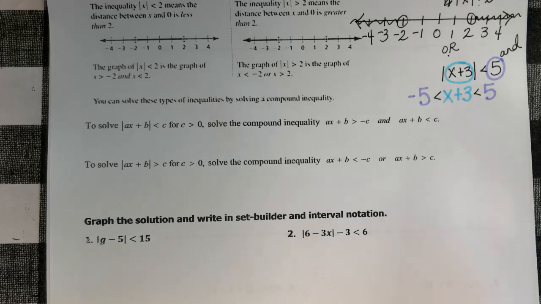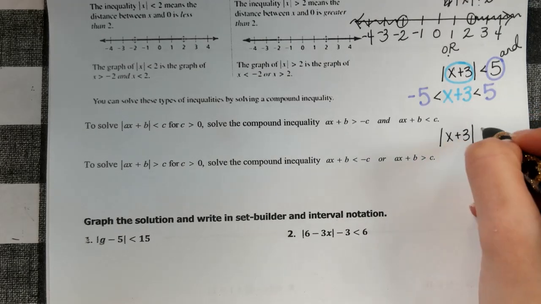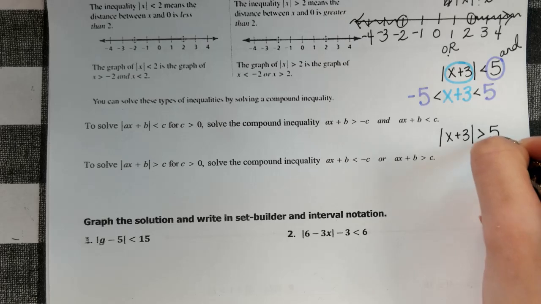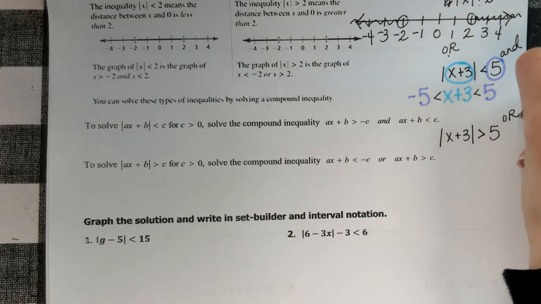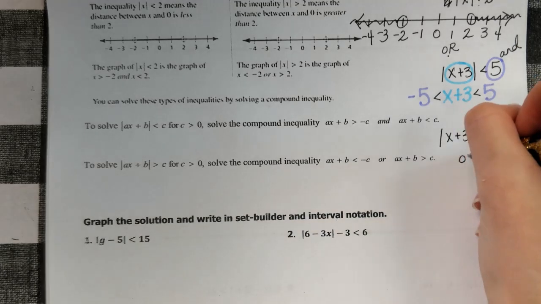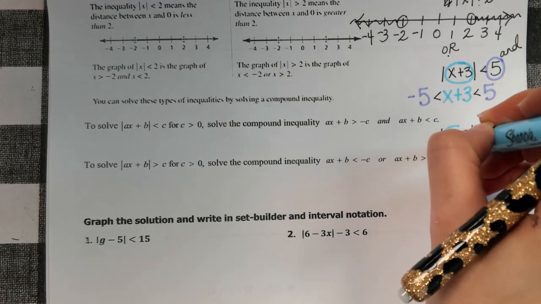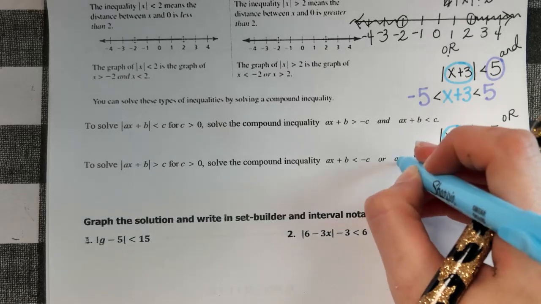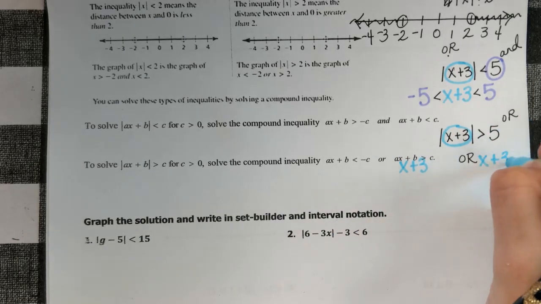Now, if I have the absolute value of x plus 3 is greater than 5, then that's going to create an or. What do we know about an or compound inequality? There's 2 of them. You have 2 separate ones, and it's separated with or in the middle. So what we're going to do is take that x plus 3 in the middle, and write it twice. One's on the left, and one's on the right of that or.